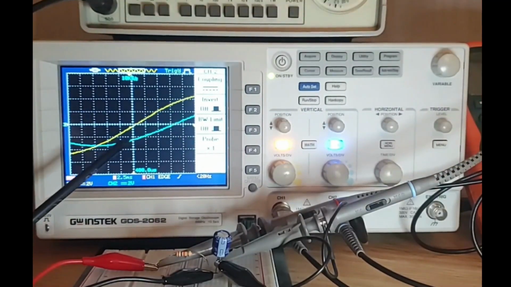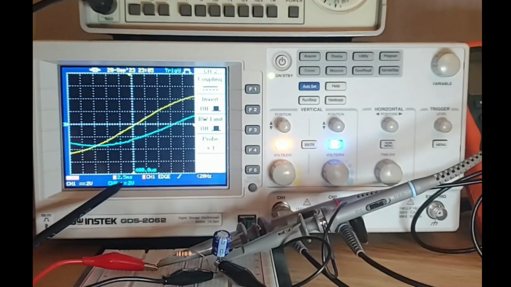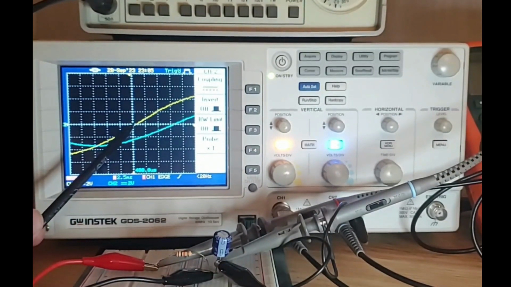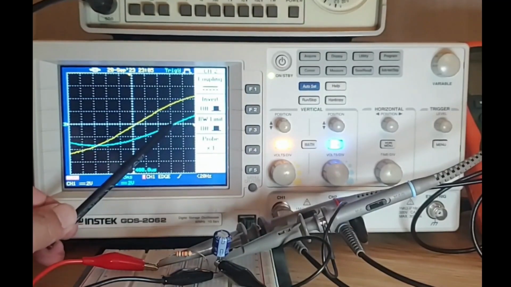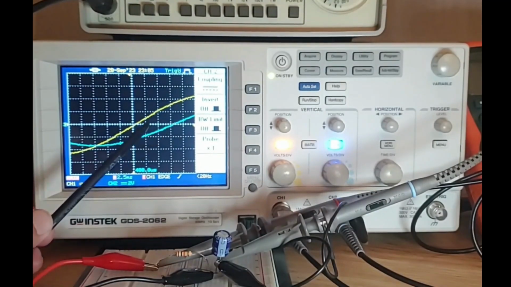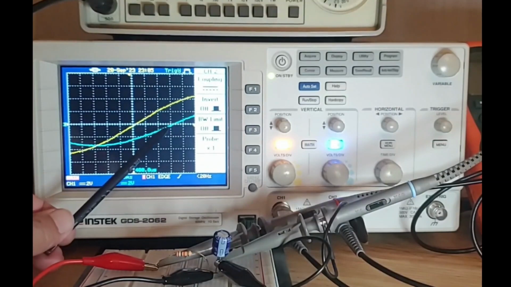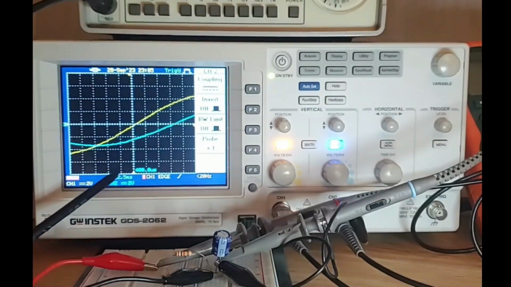So let's say this is the situation. Right now, my time is 2.5 milliseconds per division. The source crosses the 0 at this point, and the capacitor crosses the 0 at this point. So I have 1, 2, 3. So we have 3 divisions, each division 2.5 milliseconds. So therefore, we have 7.5 milliseconds the time delay.